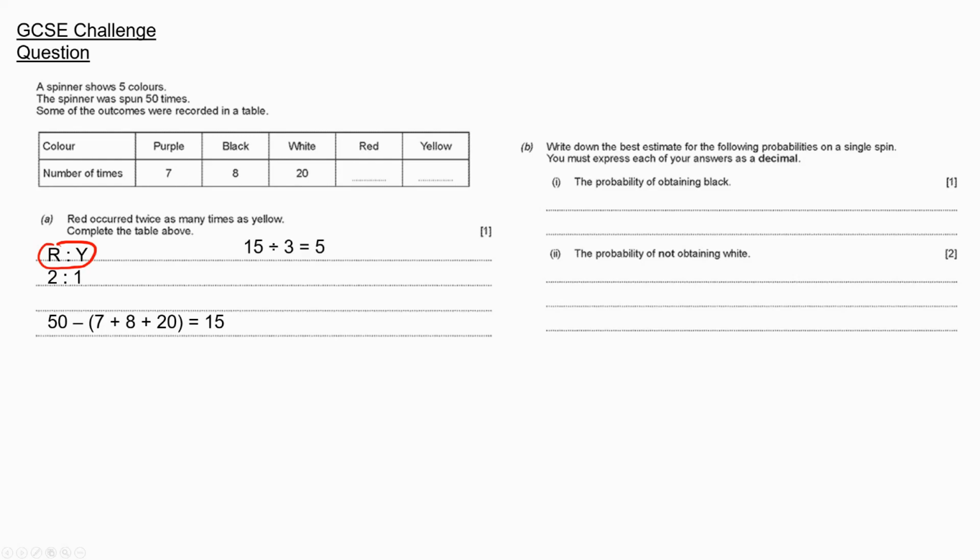So what I could do is work out, first of all, how many times the other colours appear. So the other colours appear 7, 8 and 20 times. So that means that red and yellow must appear 15 times. That means that we have 2 to 1 ratio for red to yellow. So we basically want to share 15 into the ratio 2 to 1. If we do this, we can do 15 divided by 3, which is 5. 5 times 2 for red is going to be 10, and 5 times 1 for yellow is 5.